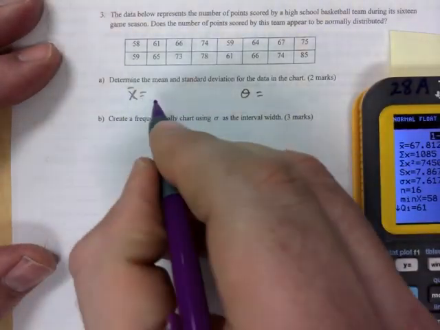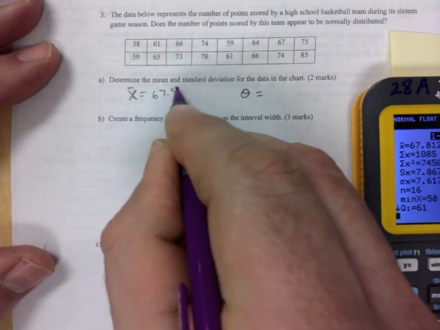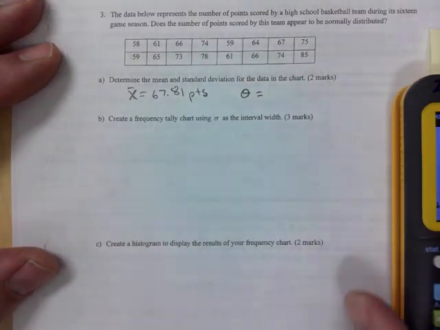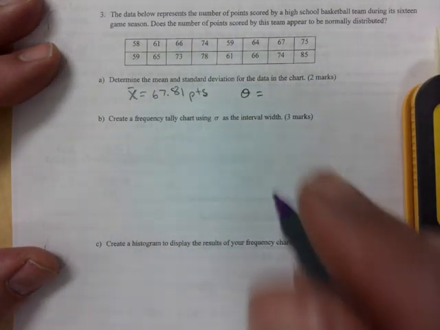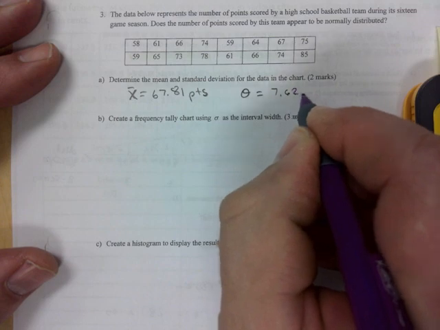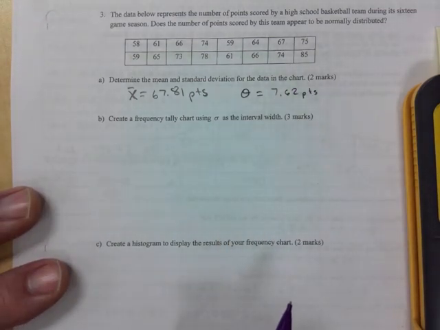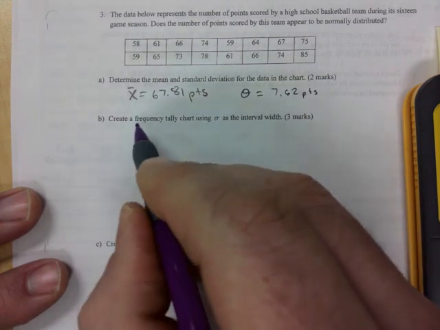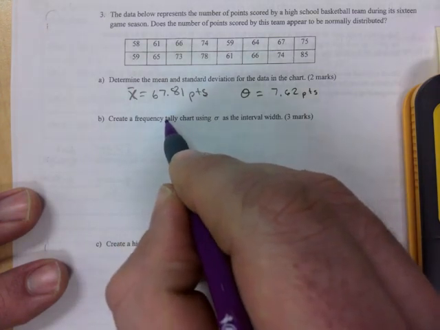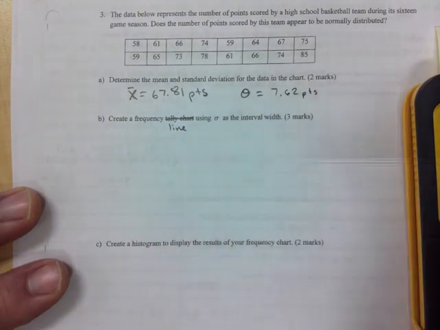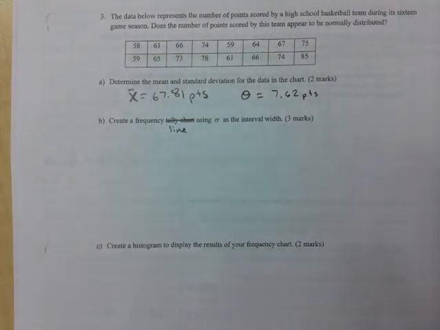And I'm just going to write it down. So this would be 67.81 points on average, and 7.62 points on average. Okay. And calculate the frequency tally using your standard deviation as the interval width. If this confuses you, I called it frequency line, right? Using the standard deviation as our interval width. So let's go ahead and do that.